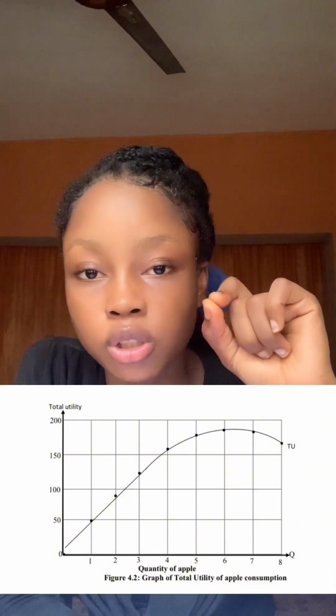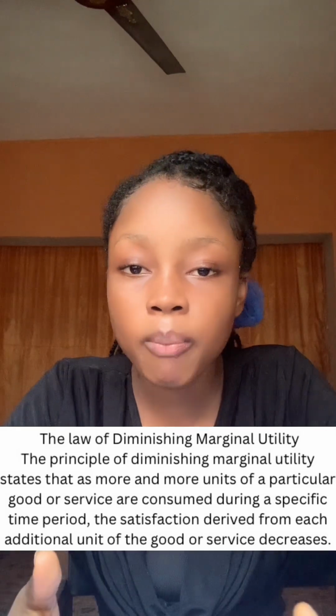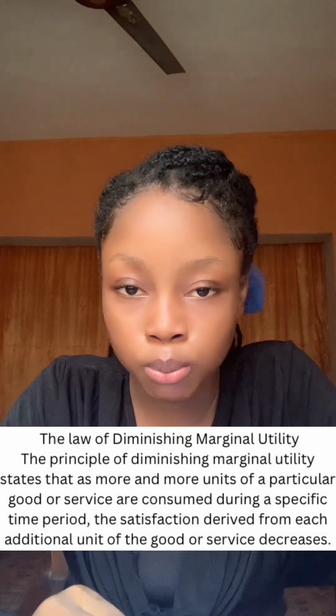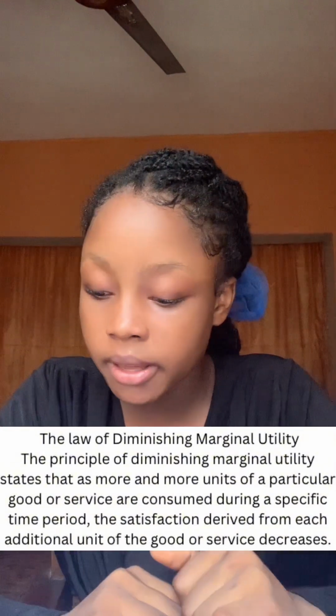Looking at the diagram below is a total utility curve. We can see that it was going up and then it got to a particular point, which is called the point of saturation or the point of consumer equilibrium, where it started sloping downward, which now brings us to the law of diminishing marginal utility. This principle states that as more and more units of a commodity are consumed, the total satisfaction derived will begin to decline.